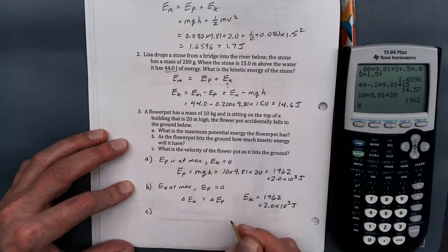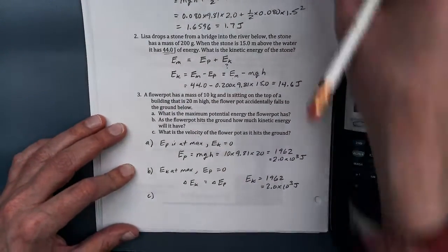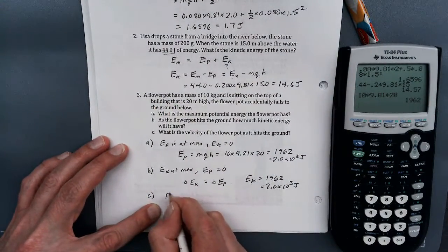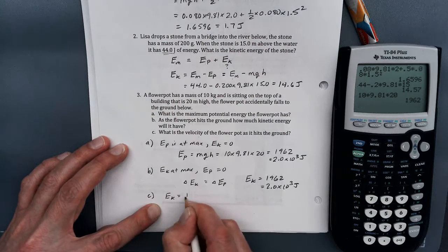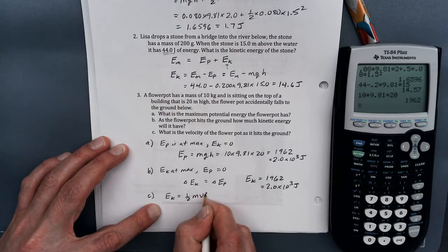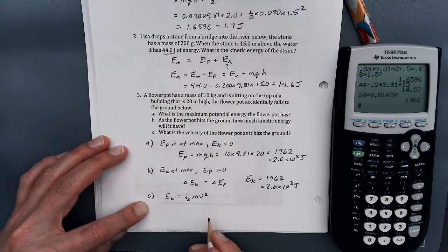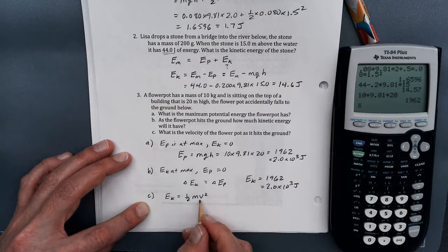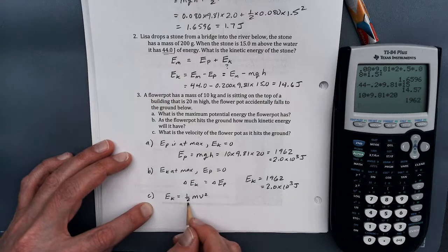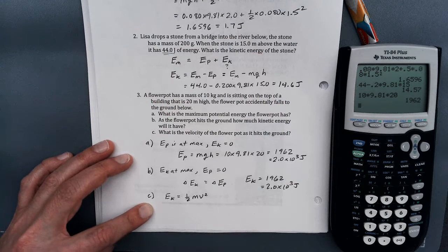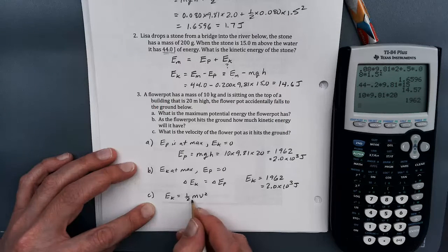In part C, what's the velocity of the flower pot as it hits the ground? The formula for kinetic energy. Now we can go ahead and solve for v. Now in the workbook, in the module 2 that you've been working on, they like to solve the equation and then sub in the numbers. You can sub in the numbers, I did that in my previous lesson. Here I'll solve for it.